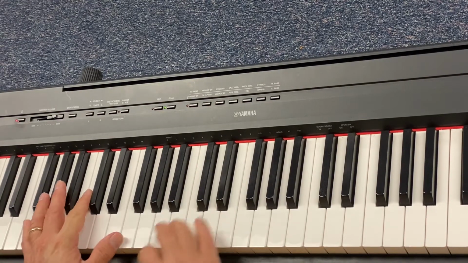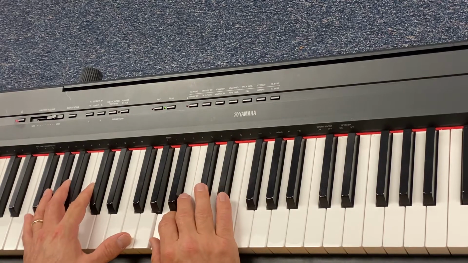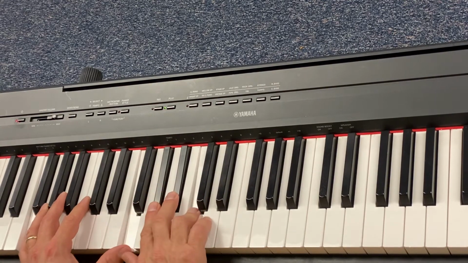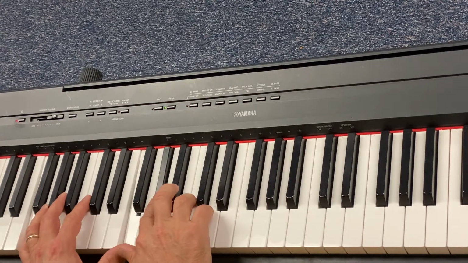Now I'm ready for something else. I want to move my bass note up a half step. I went to F Dorian.